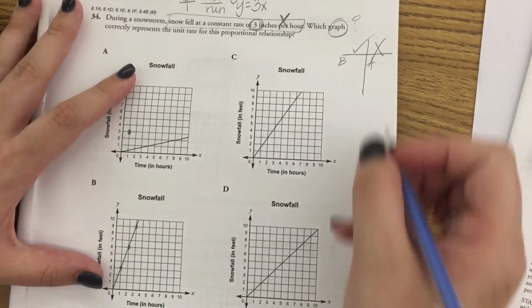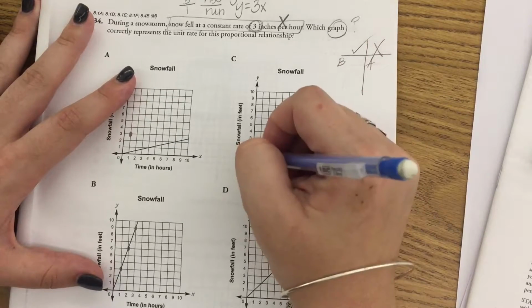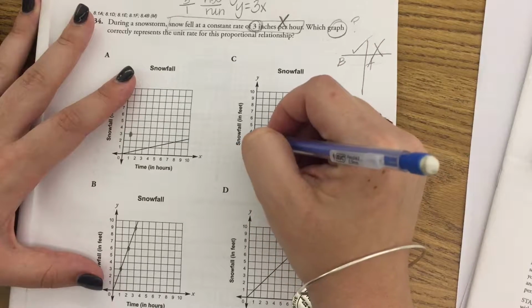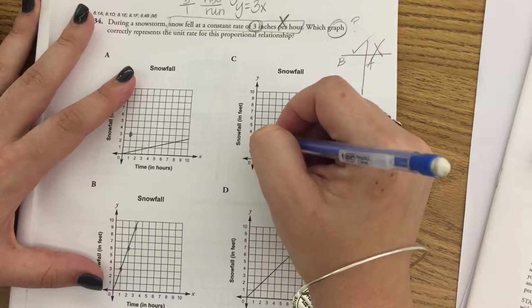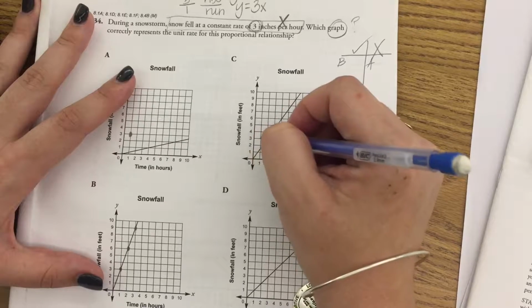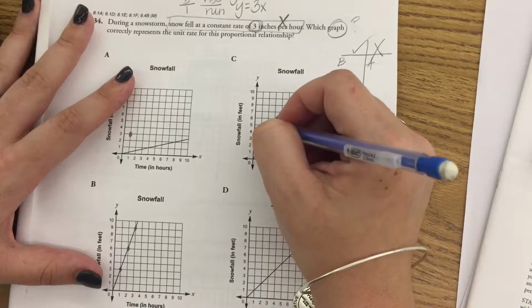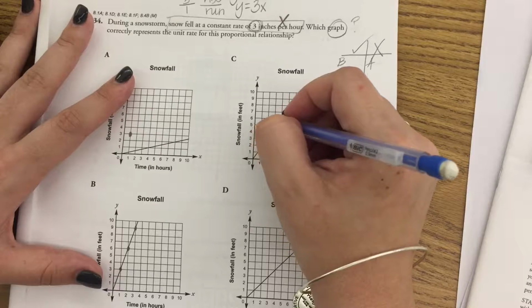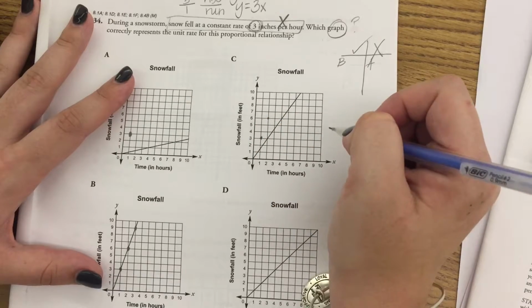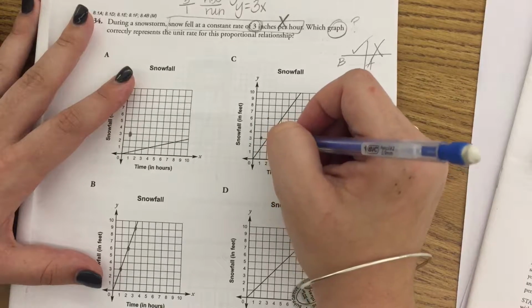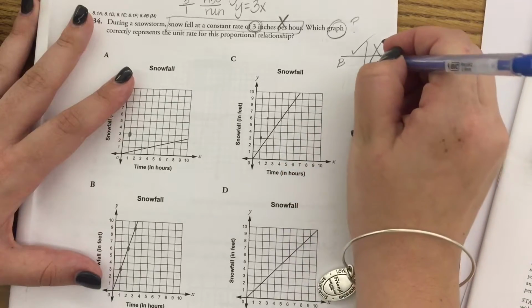Let's take a look at C. C has a point at the origin, rise 3, run 1. So I should have a point there, and this one's actually 3 over 2. I should have another point from there, rising 3, running 1. And it's not lining up. It's very close, but it's not exact.